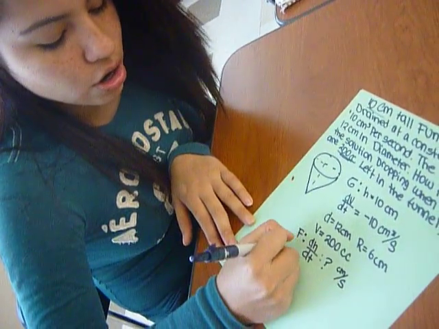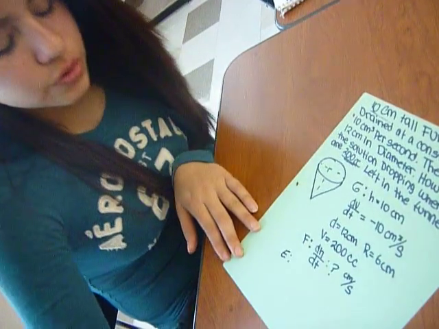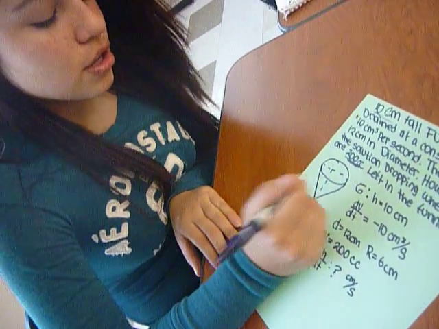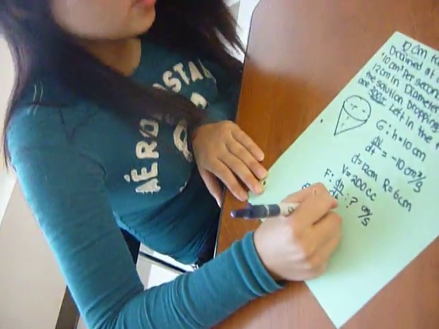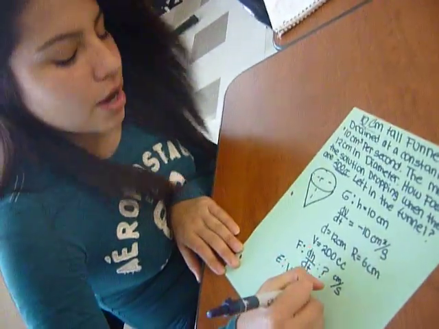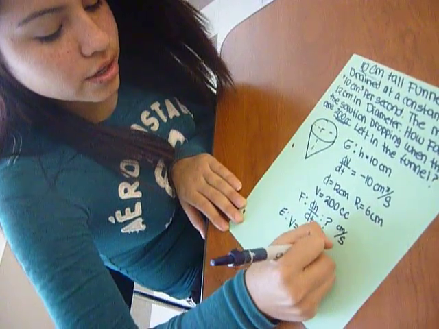And now our equation. The equation to relate all of this together would have to be the equation for the volume of a cone. The volume of a cone is 1/3 pi r squared h.